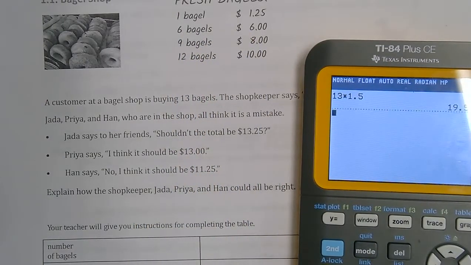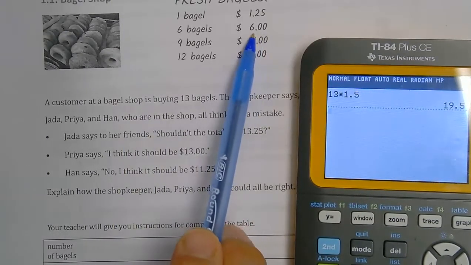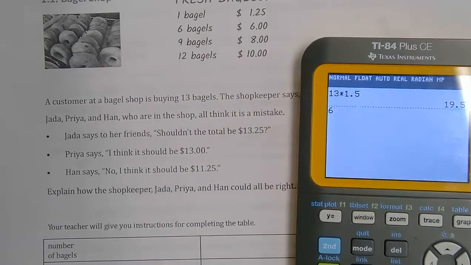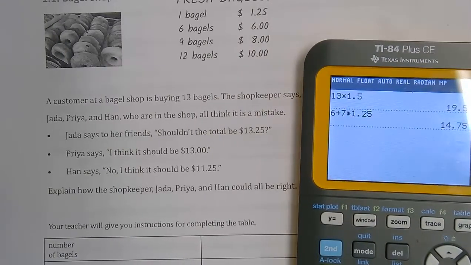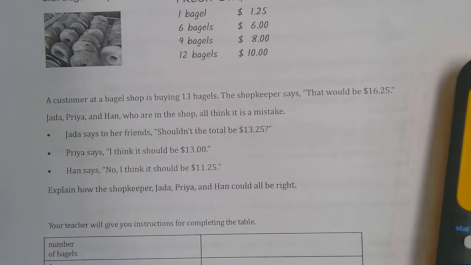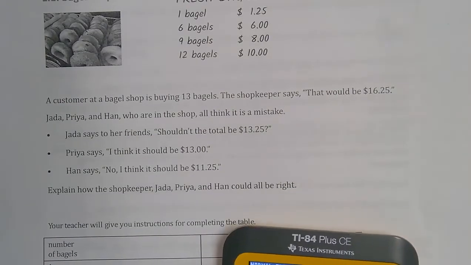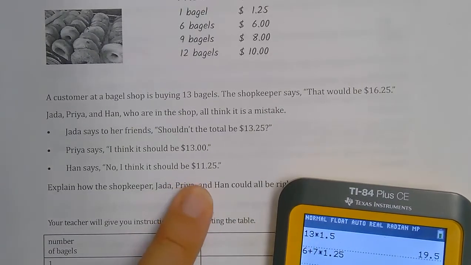Maybe six bagels and then seven bagels. But what if they did six bagels for $6? So $6 plus seven times $1.25. And they bought the other seven at that price. That makes 14.75. So let's look for some other ways how these could be right.